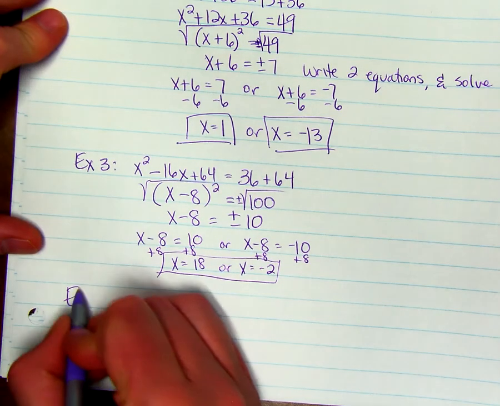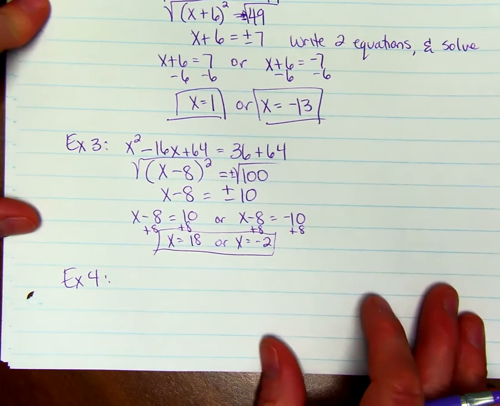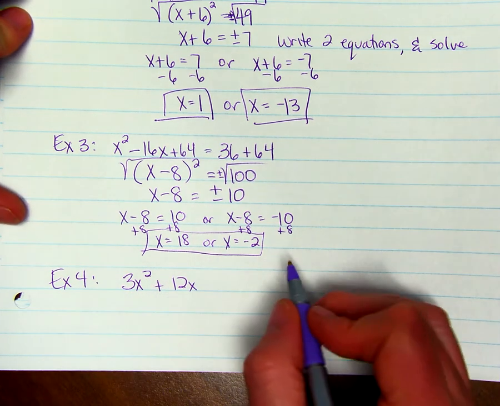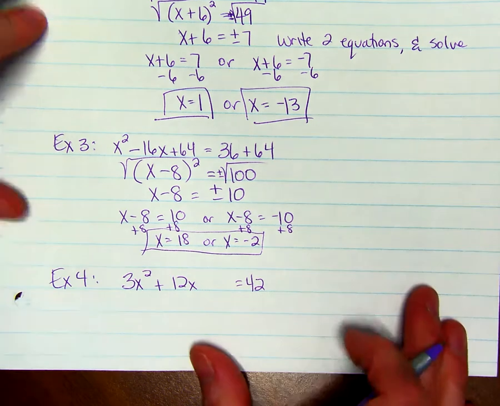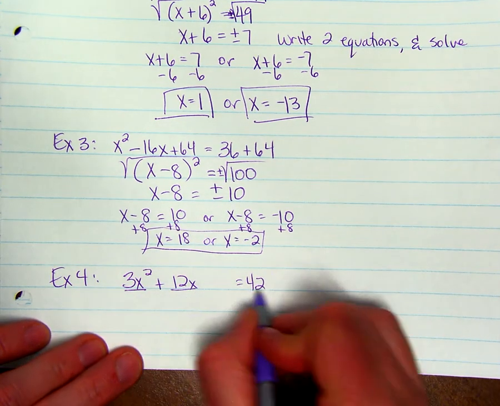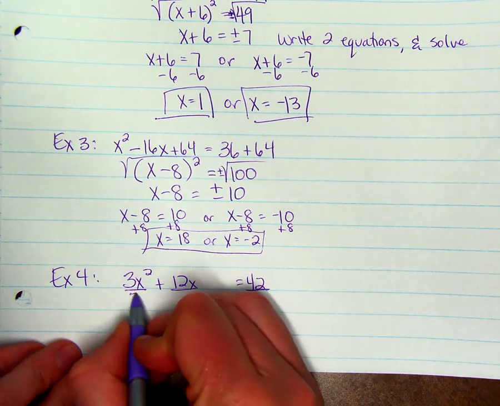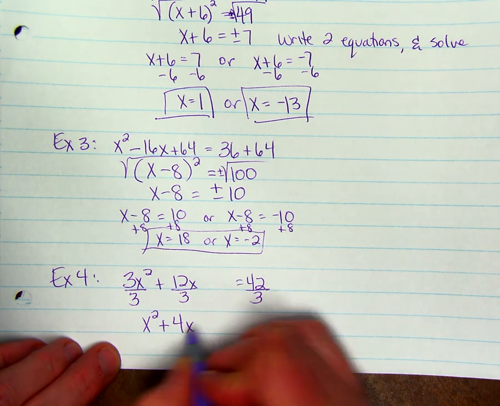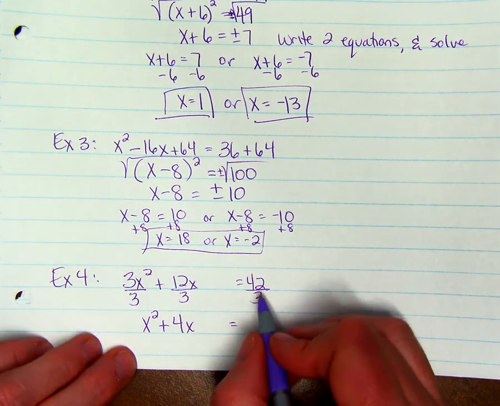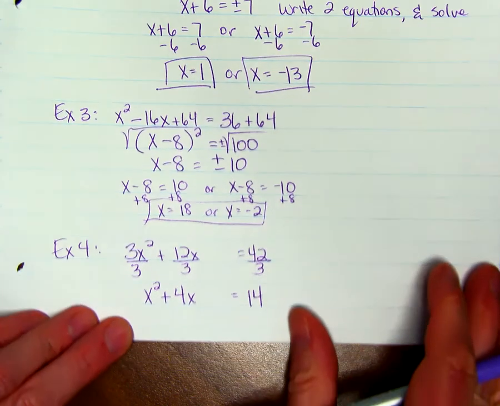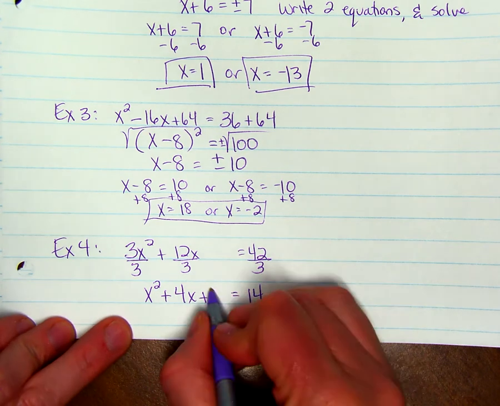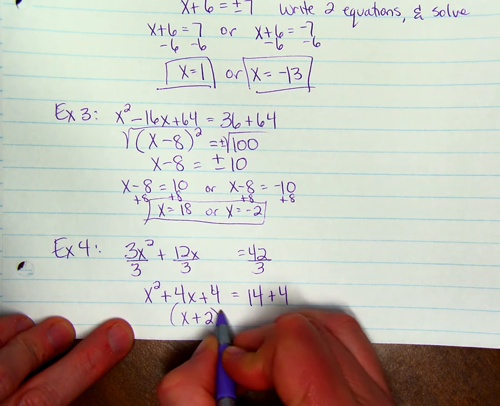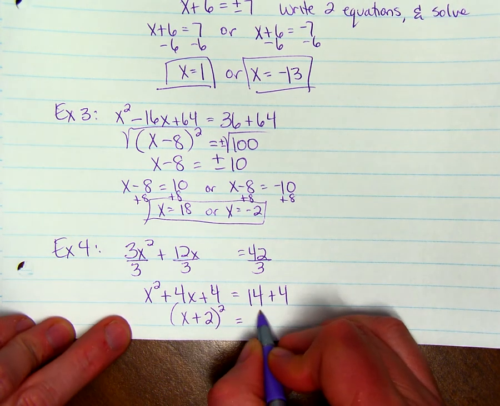Here's another example. If we have 3x squared plus 12x, leave a space, equals 42. Now, it's best to get the coefficient of x squared to be 1, so we're just going to divide everything by 3 to get x squared plus 4x equals, and 42 divided by 3 is 14. Then we're going to take half of 4, which is 2, and square it, add 4 to both sides, and we have x plus 2 quantity squared equals 18.